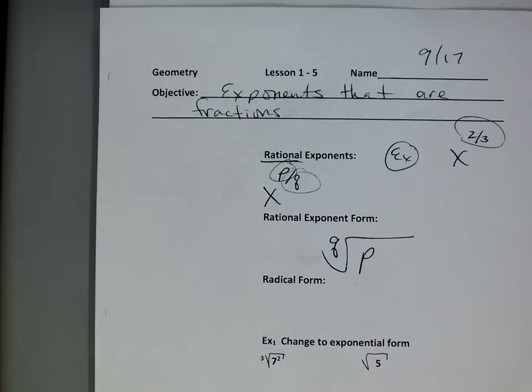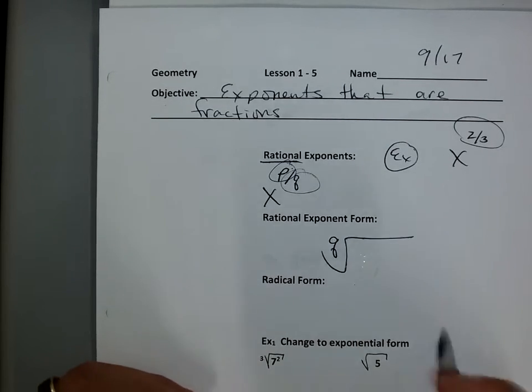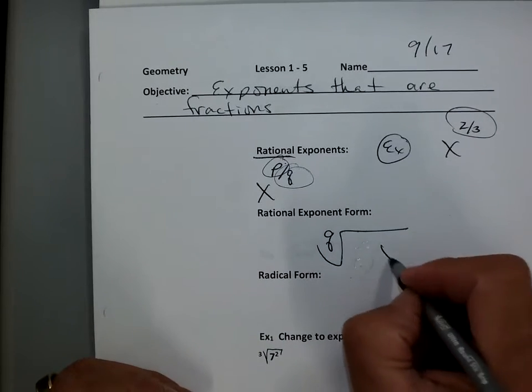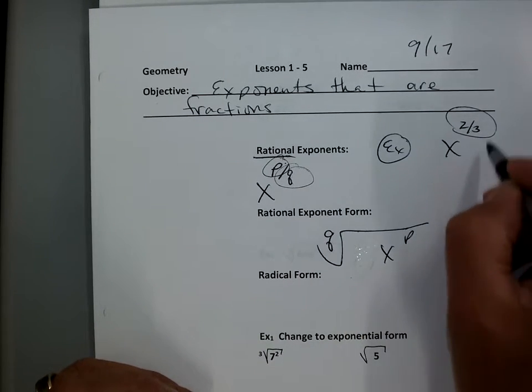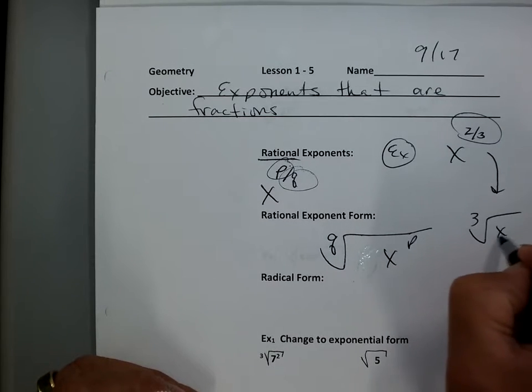I made a mistake, I'll fix it. Root and then x to the power of p. So on this one, it means like the cube root of x squared, okay?